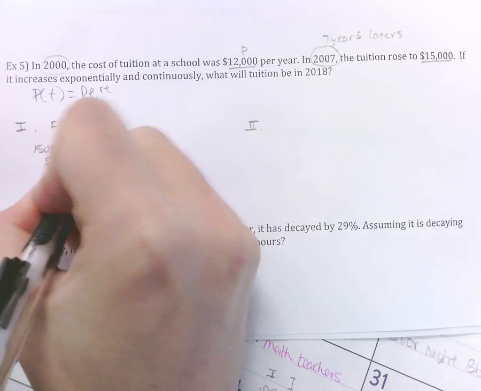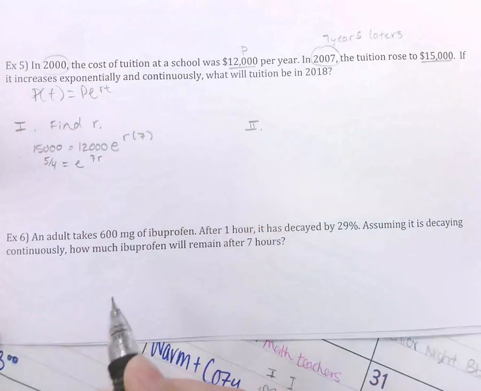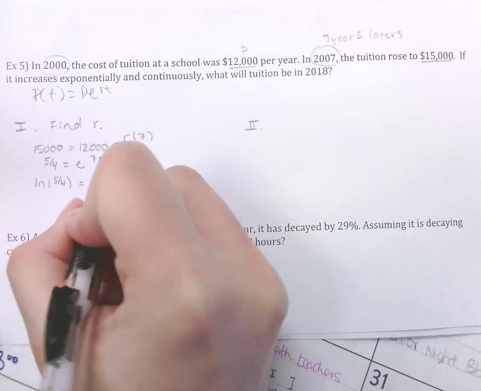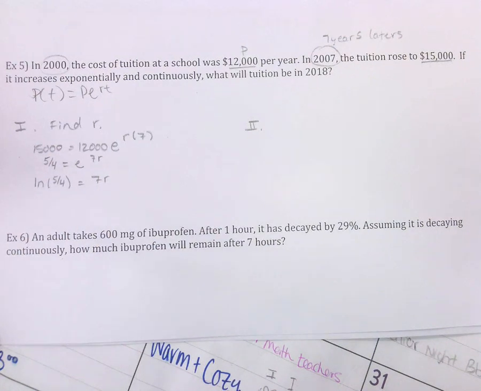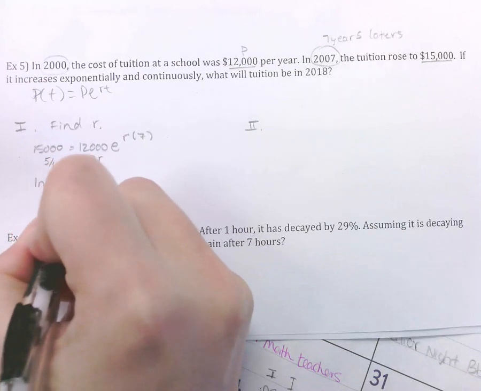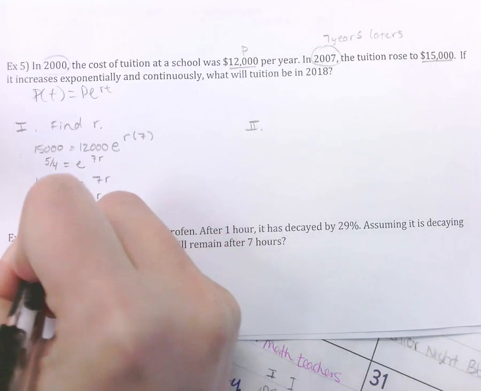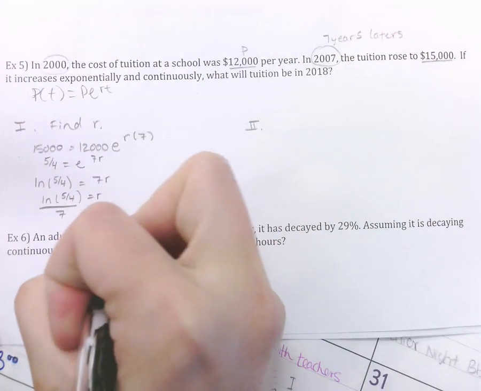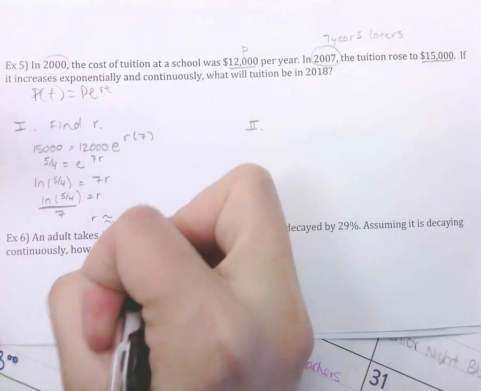And then you do LN. So the natural log of 5 over 4 equals 7r. It really does not make a difference, R7 or 7r. And then you divide by 7. And so that's going to give you the growth rate. So this one's growing exponentially, not decaying. So the rate is going to be a positive number.